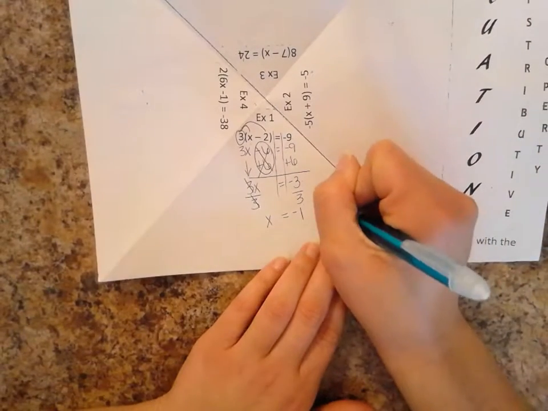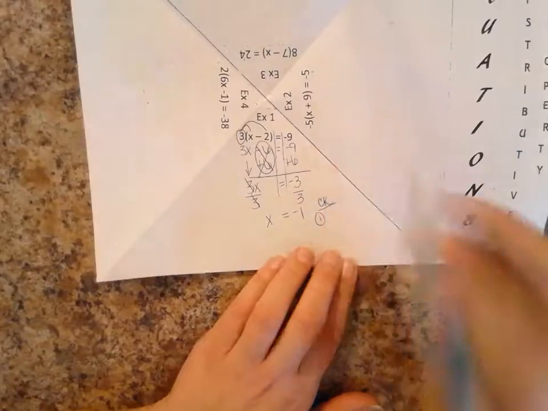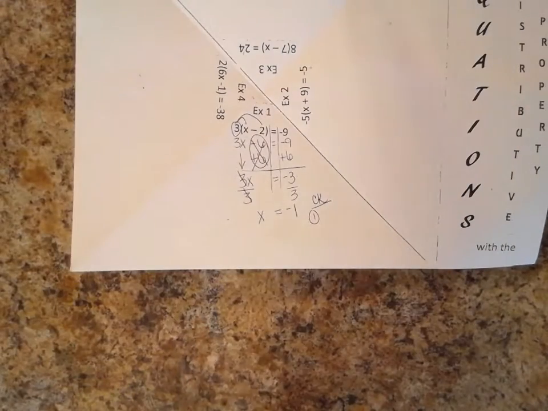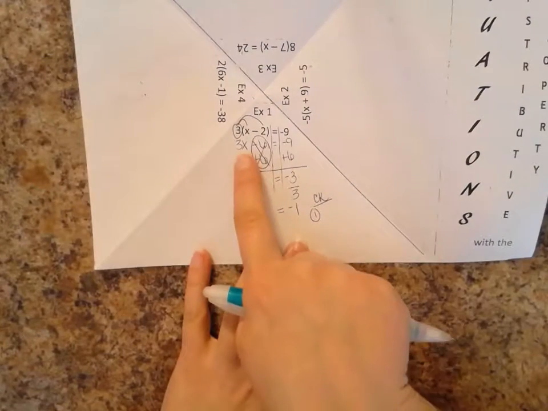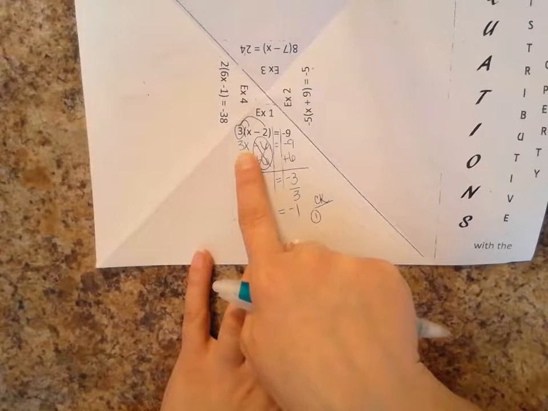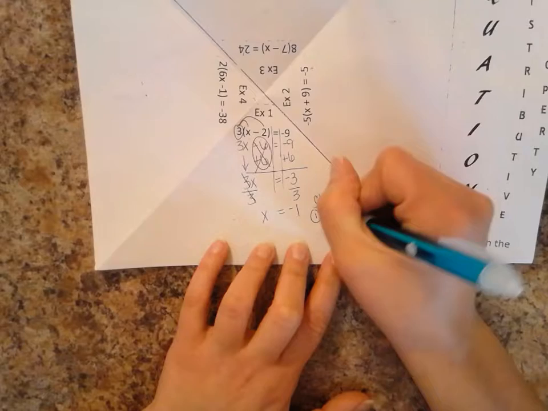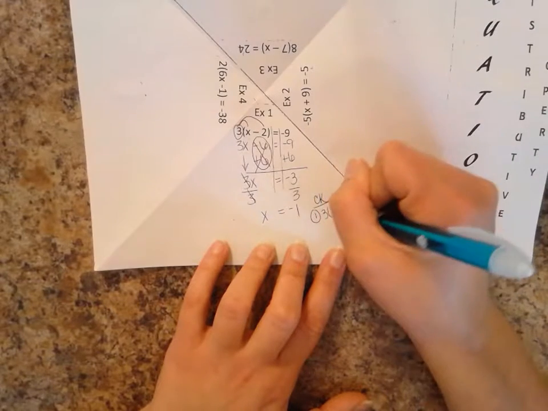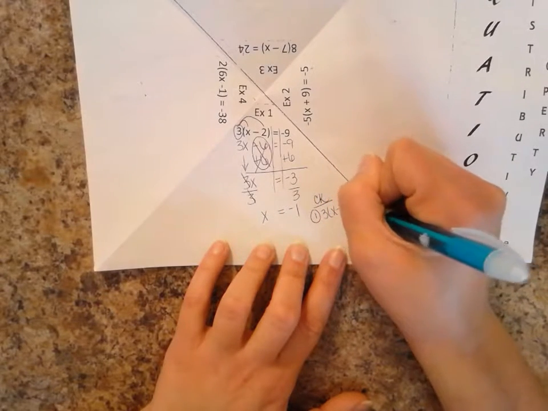Now, when we check, it's important to note that you have to rewrite the original. You shouldn't rewrite the 3x minus 6. You want to write the original given problem.